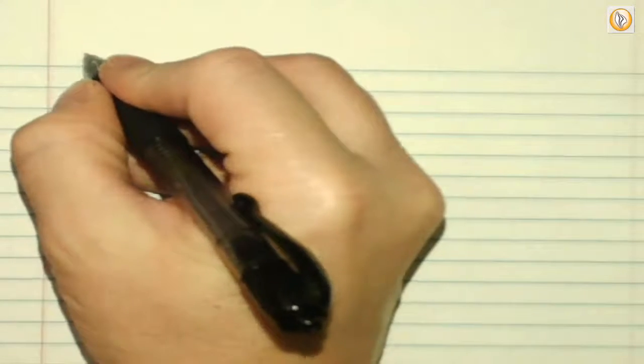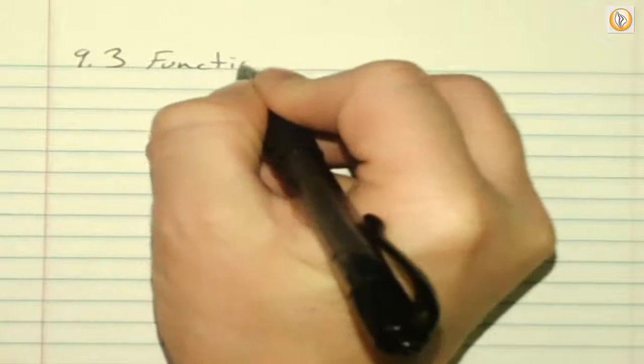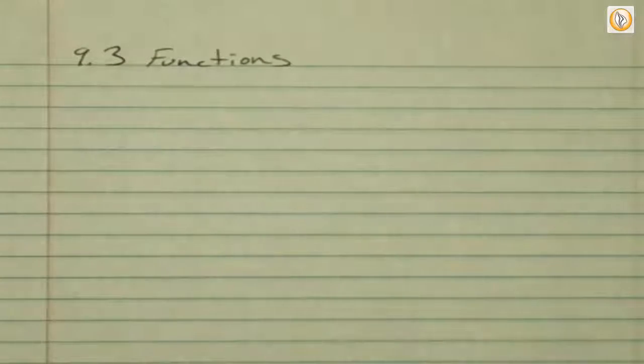All right, 9.3, functions. So yesterday you learned about relations. And relations, remember, just your x and your y. Relations only have an x and y, not just an x or an x, y, z.